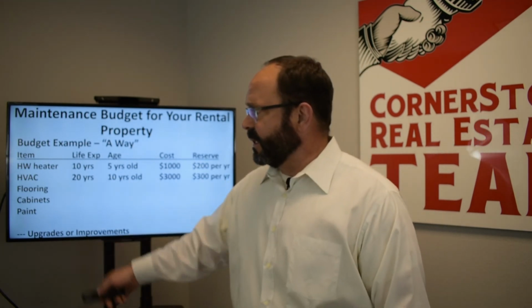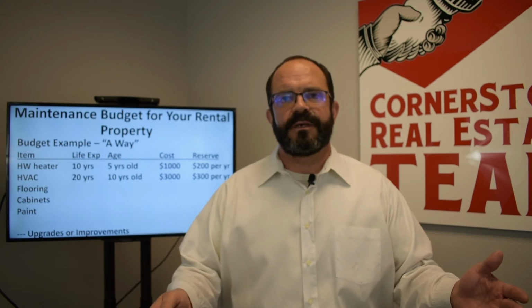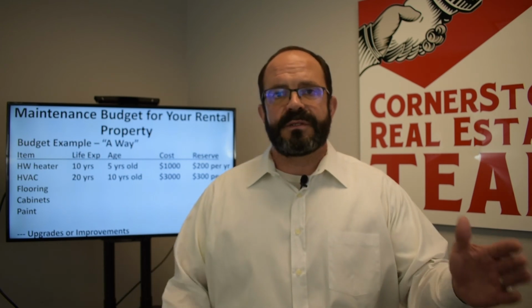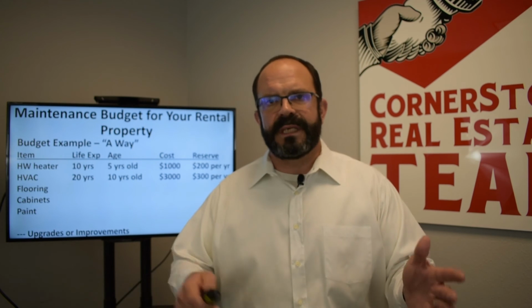What I did is I listed some capital expenditure items down the left-hand side under item, and we'll look at the hot water heater. Hot water heater life expectancy is 10 years. Anywhere from 6 to 12 typically nowadays, but we'll say 10. In your property it's 5 years old. It costs $1,000 to replace it. Actually a little bit more here in Colorado Springs right now, but we'll use $1,000 to make the math easy for me on the slide.